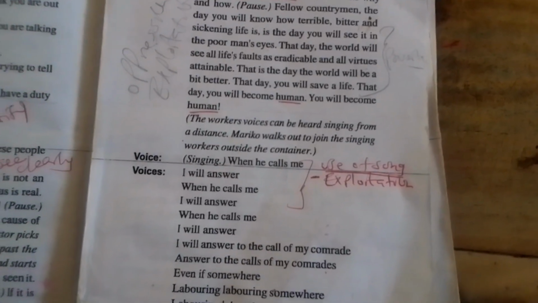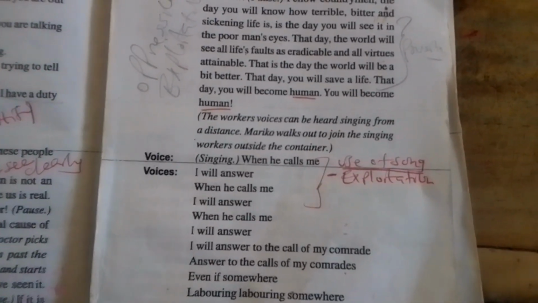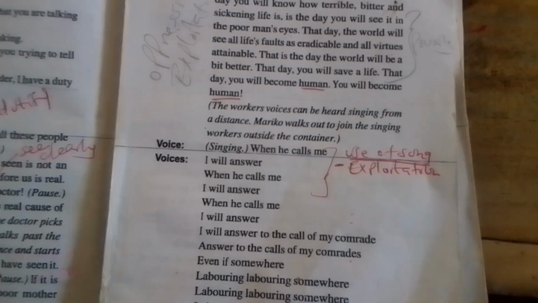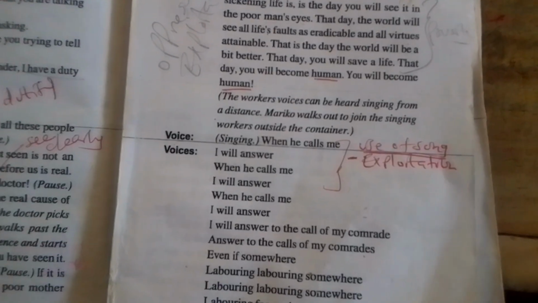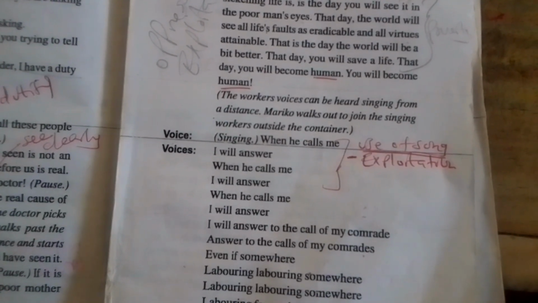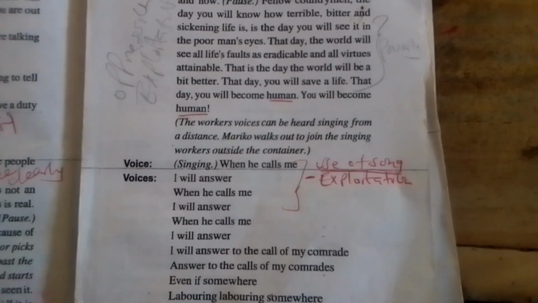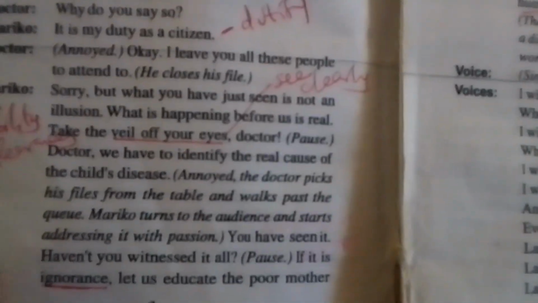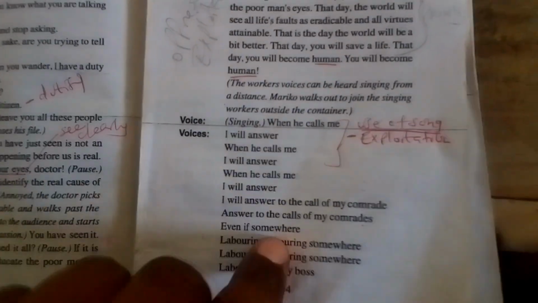So if saying imagery is a problem, you can use symbolism. You can say maybe containers, the container symbolizes poverty, and even the veil of the eyes, the words that Mariko said, "take the veil off your eyes." This one, you can say it symbolizes seeing the truth, among others. Okay. The song is also a style.